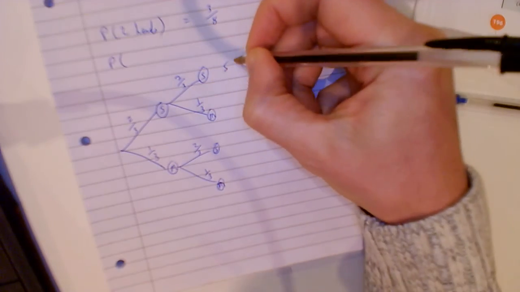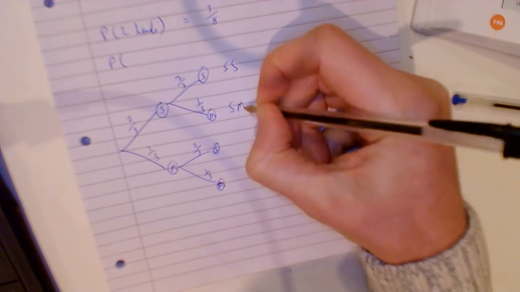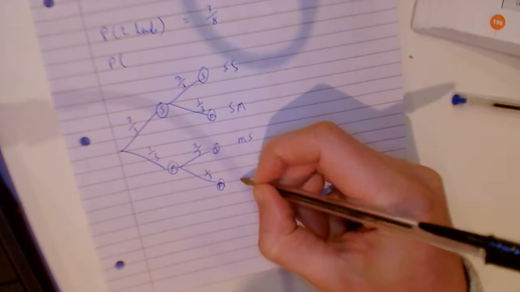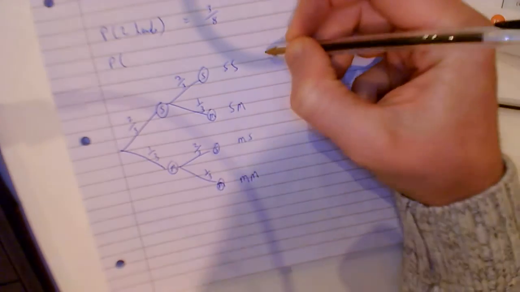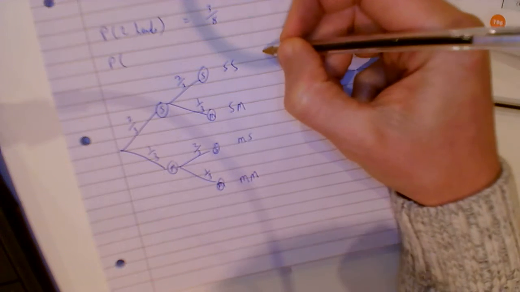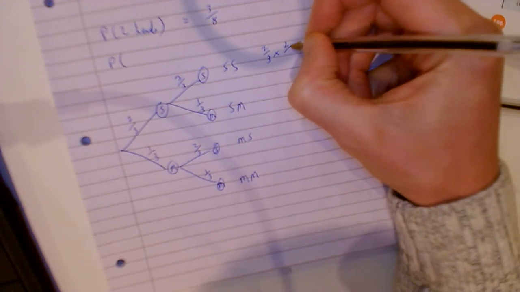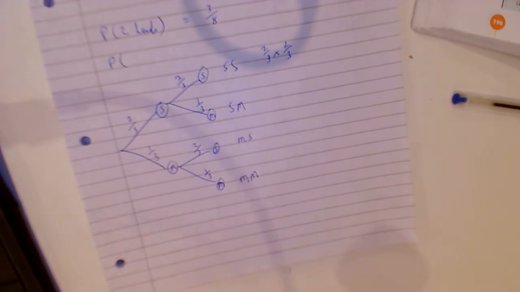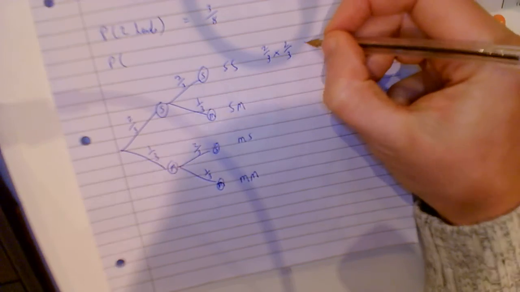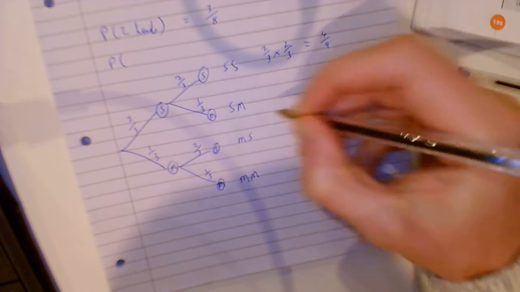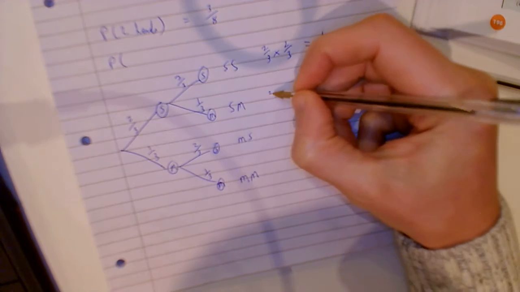So the outcomes here: score, score, score, miss, miss, score, miss, miss. Okay. So the chance of scoring twice is 2/3 multiplied by 2/3. Because it's score and score. So whenever we're looking for that, AND means multiply. That's 4/9. This is score and miss.